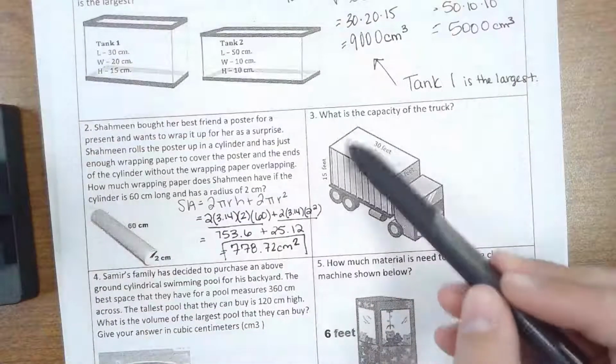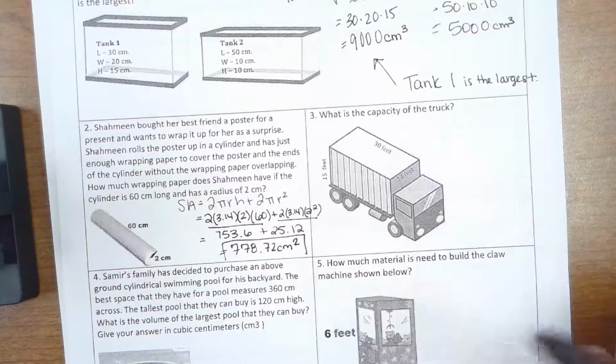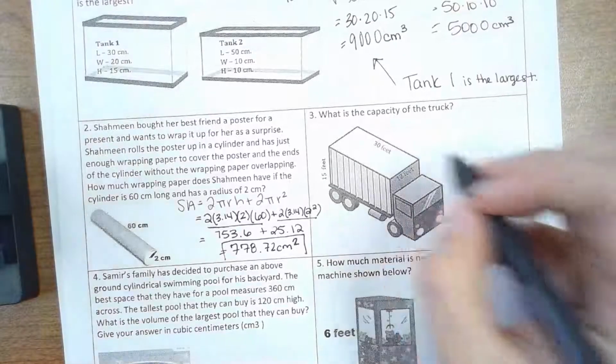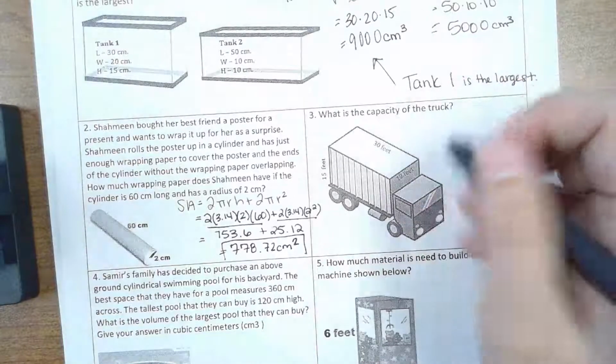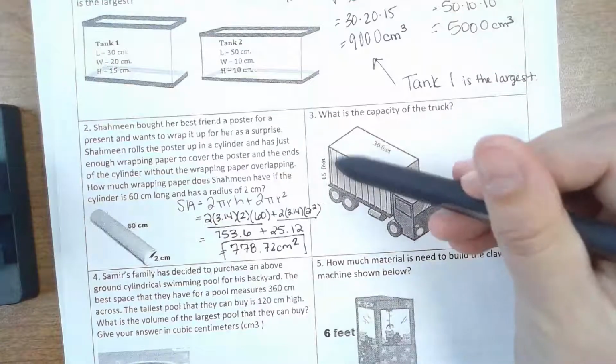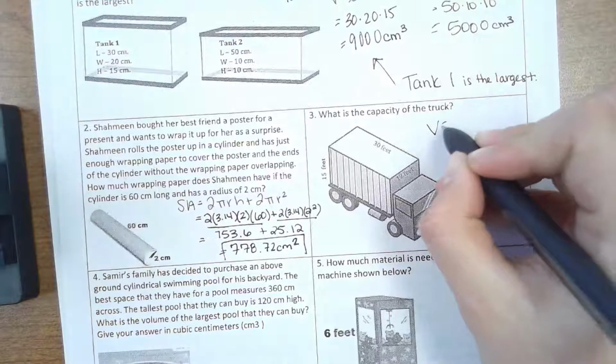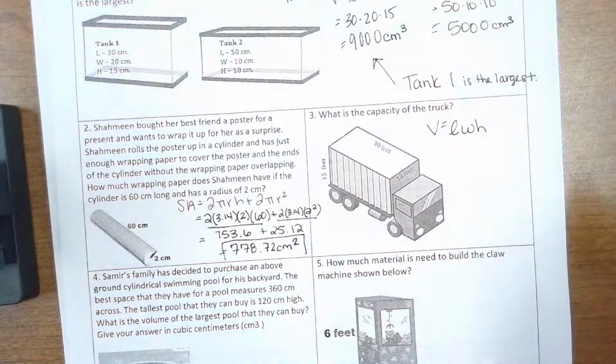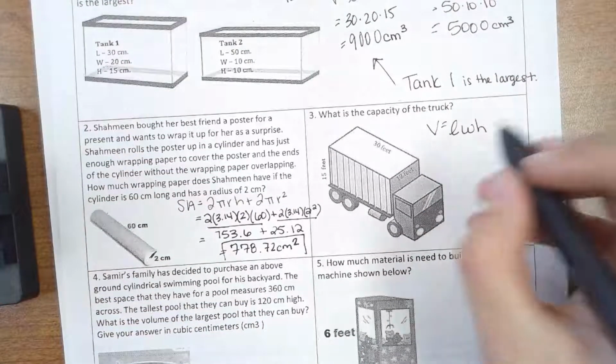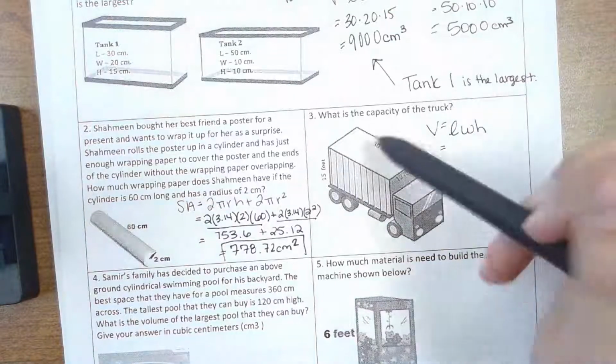All right, number 3, what's the capacity of the truck? When you're talking about capacity, that's talking about the amount of space on the inside, and that's volume. As you can see here, we have a rectangular prism. The volume formula of a rectangular prism is length times width times height, and we're just going to plug in the numbers.